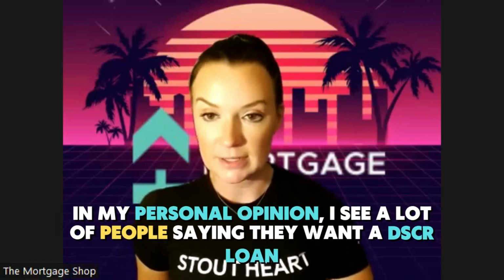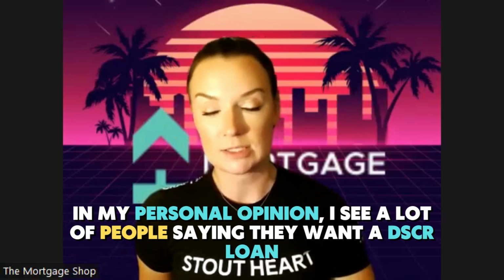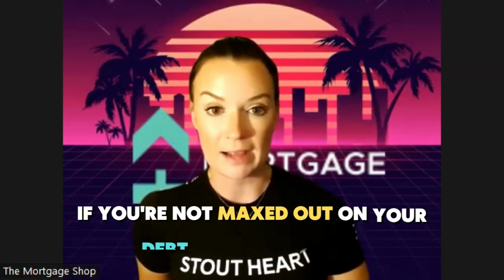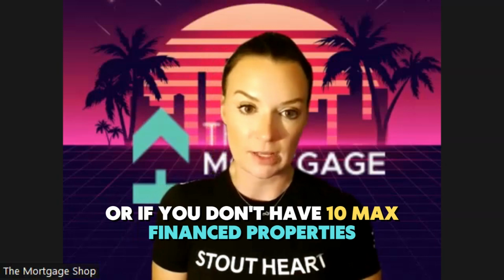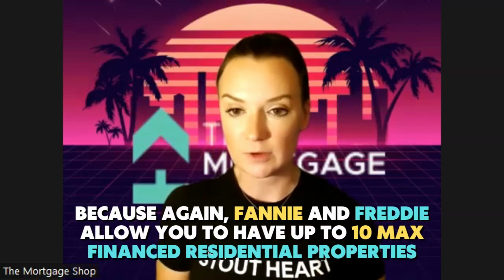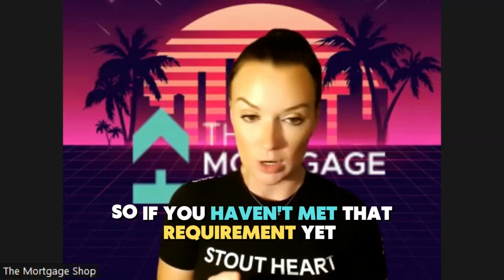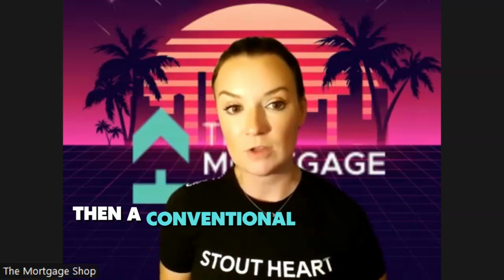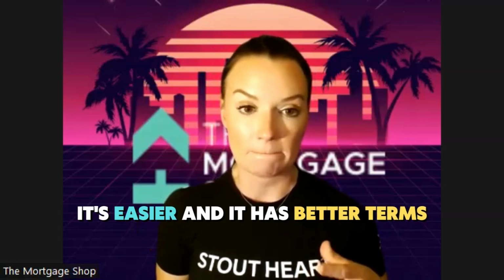In my personal opinion, I see a lot of people saying they want a DSCR loan, and that could be the popular opinion right now, but let's look at that conventional loan first if you're not maxed out on your debt to income ratio, or if you don't have 10 max financed properties, because again, Fannie and Freddie allow you to have up to 10 max financed residential properties. So if you haven't met that requirement yet and you haven't hit your debt to income ratio threshold, then a conventional loan would be much better for you. It's easier and it has better terms.